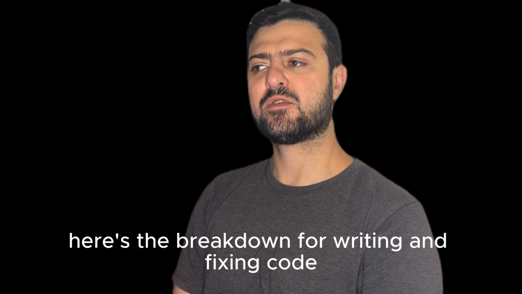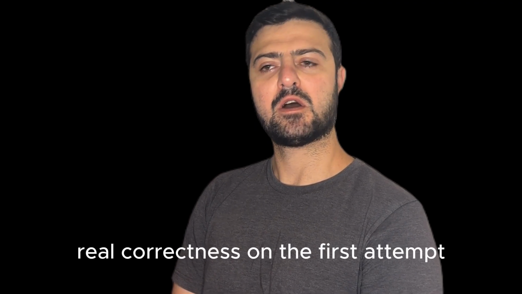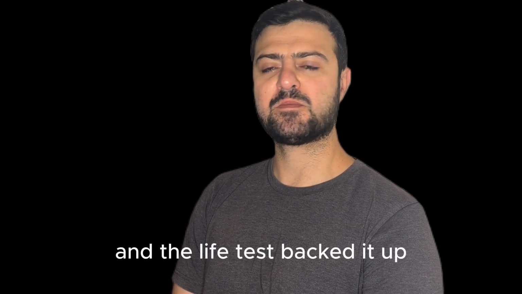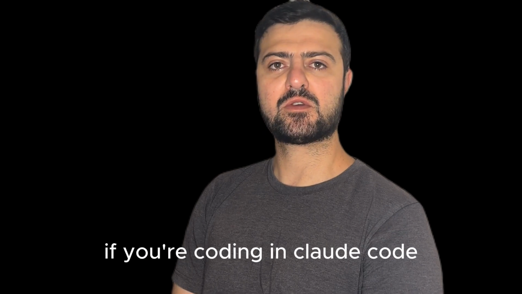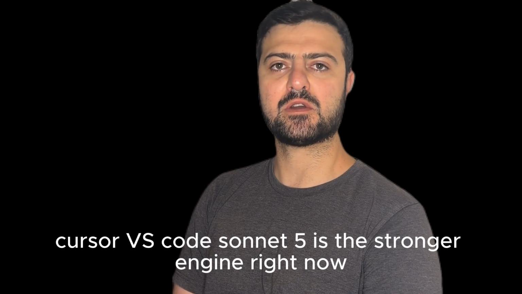Here's the breakdown. For writing and fixing code, real bugs, real logic, real correctness on the first attempt, Claude Sonnet 5 wins clearly. The benchmarks back it up and the live test backed it up. If you're coding in Claude Code, Cursor or VS Code, Sonnet 5 is the stronger engine right now.